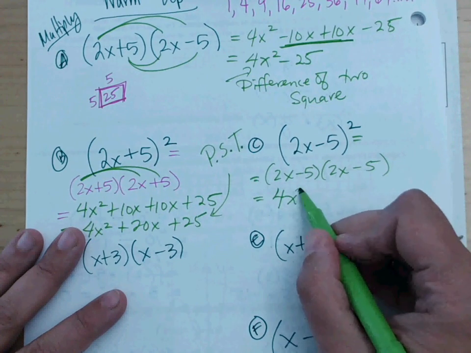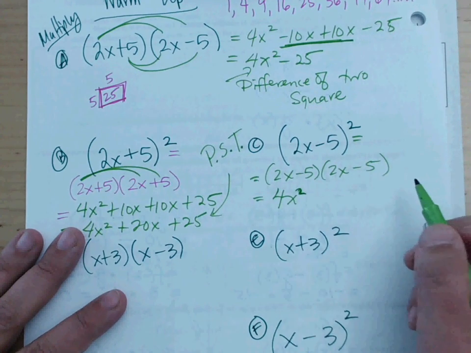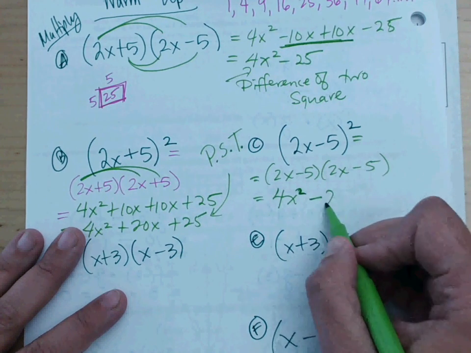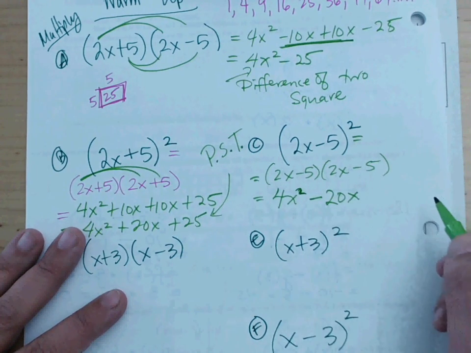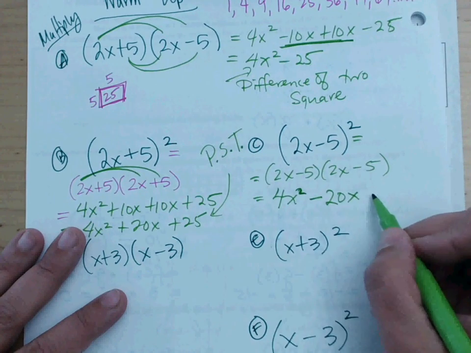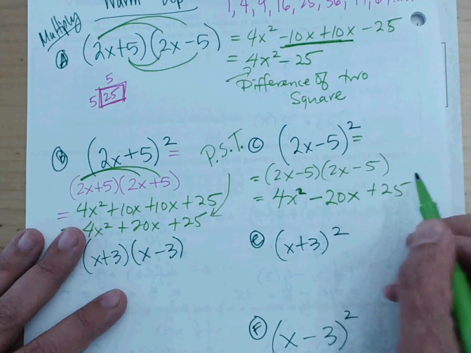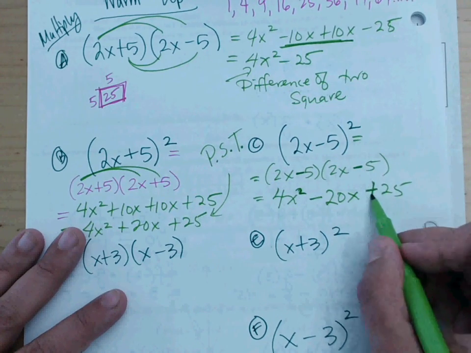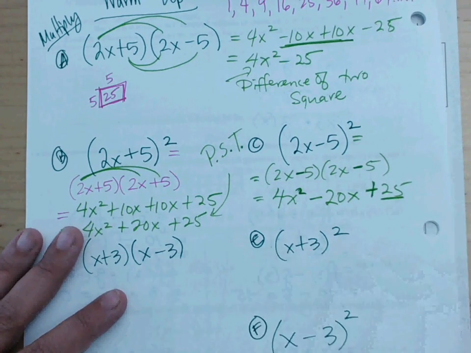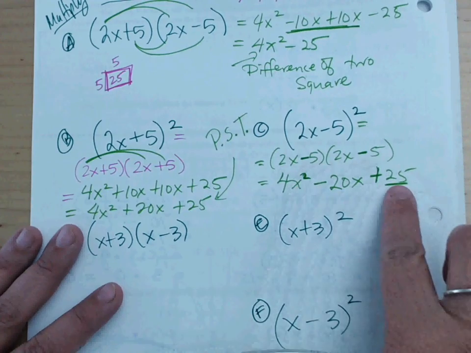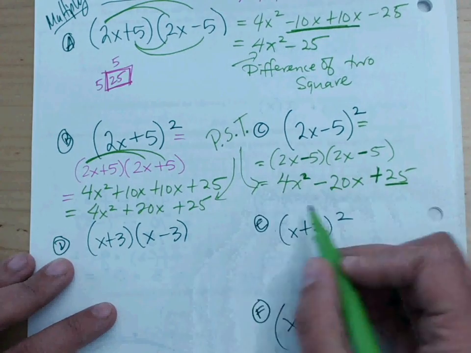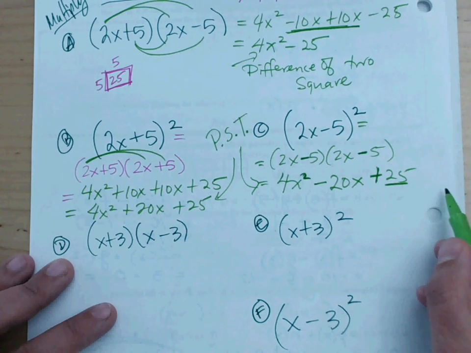Are the two negative 10x's going to cancel each other out? How many 10x's am I going to have? Negative 20x, because I have two negative 10x's, plus 25. Notice because they're both negative, that last term is positive because a negative times a negative gives me a positive. So again, PST, perfect square trinomial.